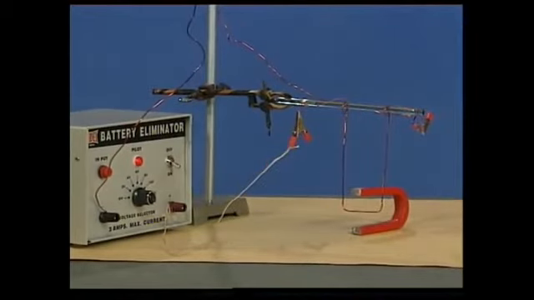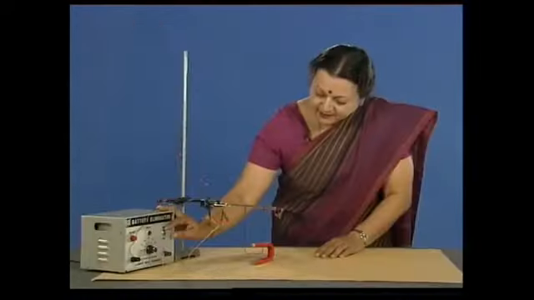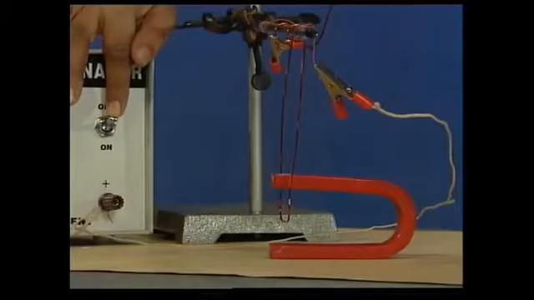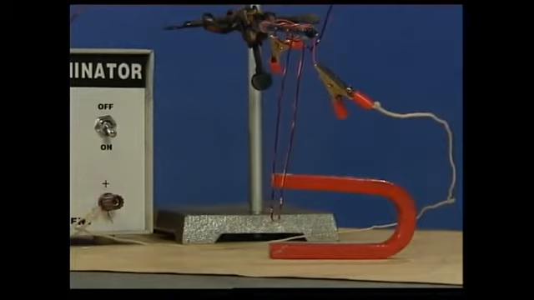Well, wasn't that dramatic? As soon as the current is switched on, the wire experiences a kick. Observe it again. Like two magnets, when brought close or in each other's field, experience a force of attraction or repulsion, this wire also experiences a force.